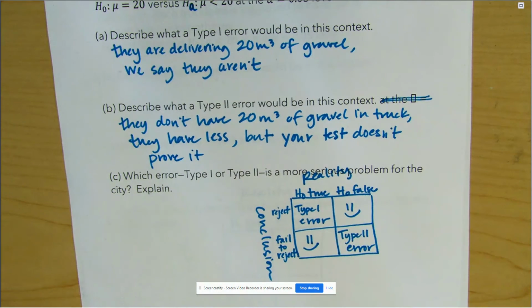Okay. Which error, type 1 or type 2, is a more serious problem for the city? Explain. Well, if you are delivering for the city, I guess, let's see. Well, you want to complete this road. You're a construction engineer. Okay. I guess it's more serious if you're not catching it, right? Because things would be behind schedule.